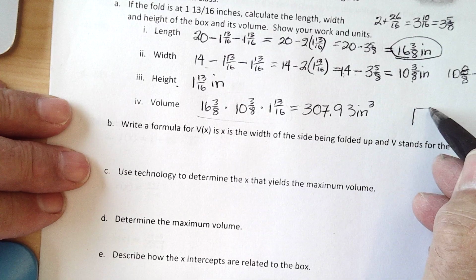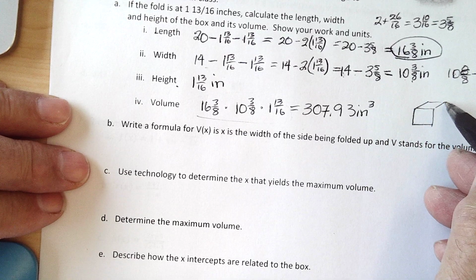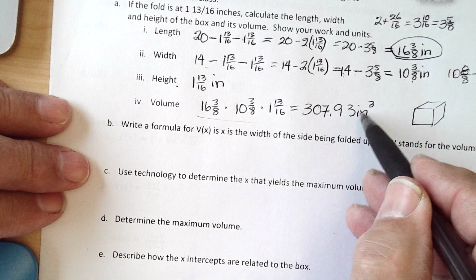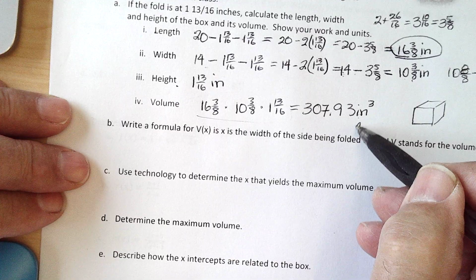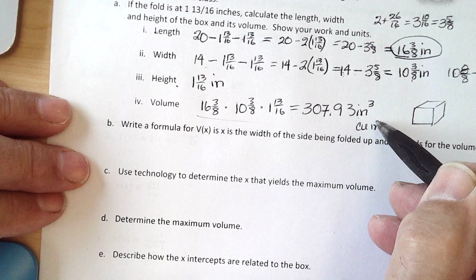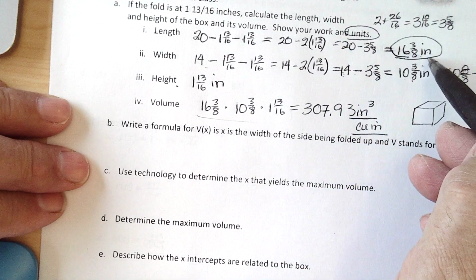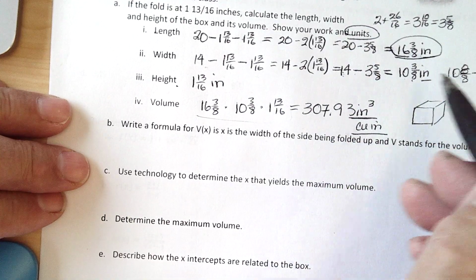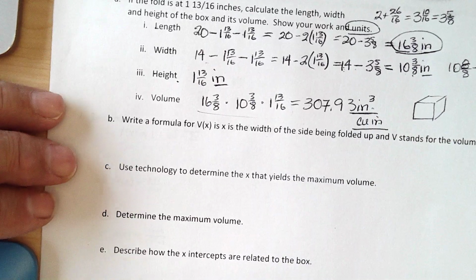An inch by an inch by an inch deep makes a cube, and that's why it's called cubic inches. So you could write inches cubed or cubic inches. So I'm looking for units. So I'm inches that way, inches in that measurement, and cubic inches is the volume.